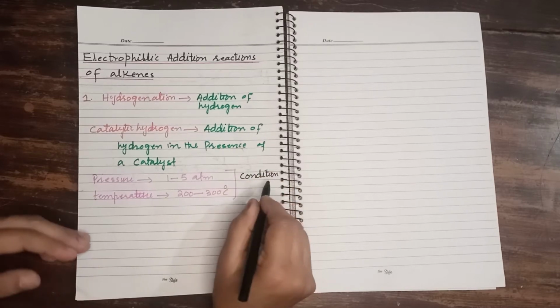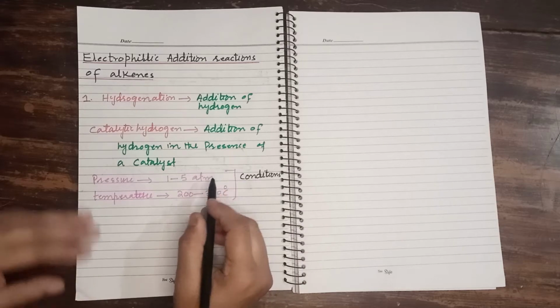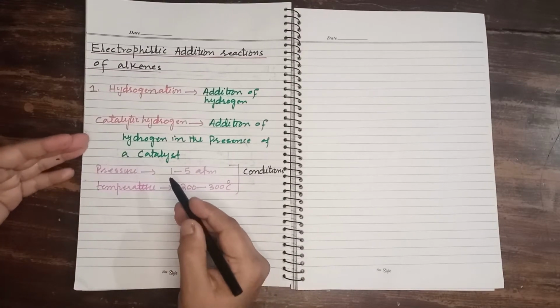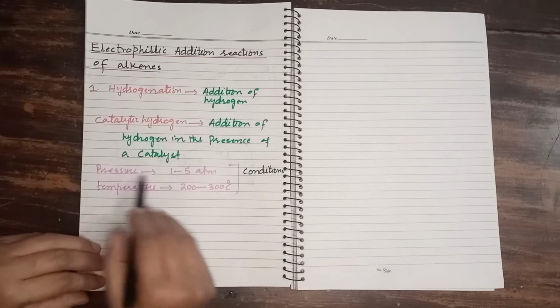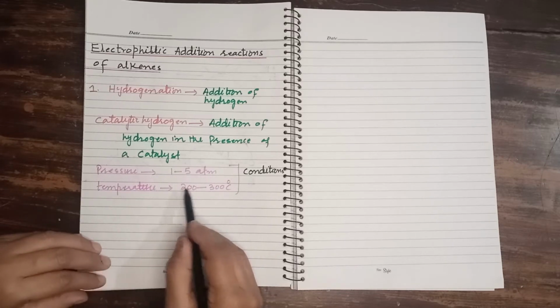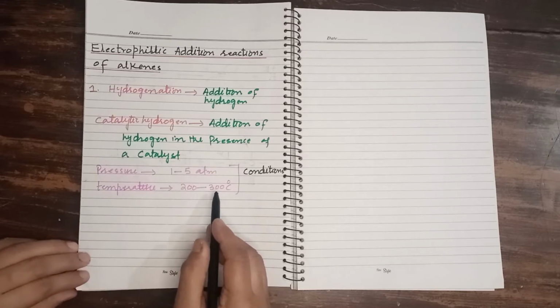If we want to do हाइड्रोजनेशन ऑफ एल्कीन, यानी अगर हम एल्कीन में हाइड्रोजन ऐड करना चाहें तो प्रेशर कितना होना चाहिए? 1 to 5 एटमॉस्फेयर और टेम्परेचर 200 to 300 डिग्री सेंटीग्रेड.